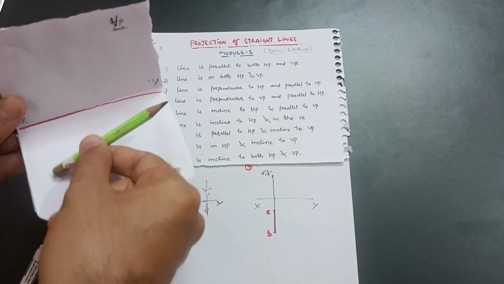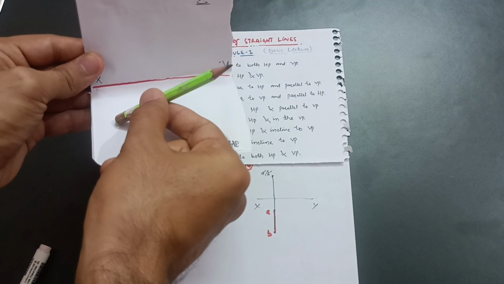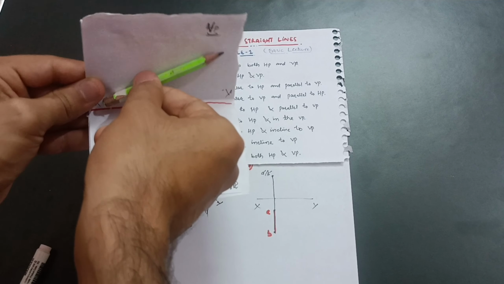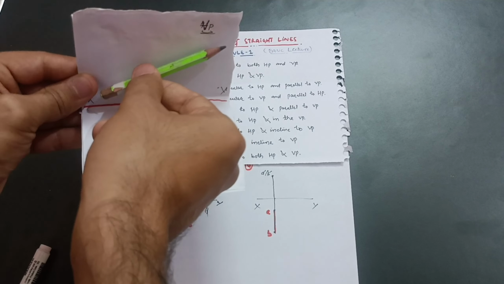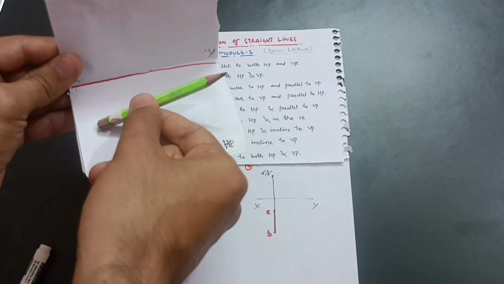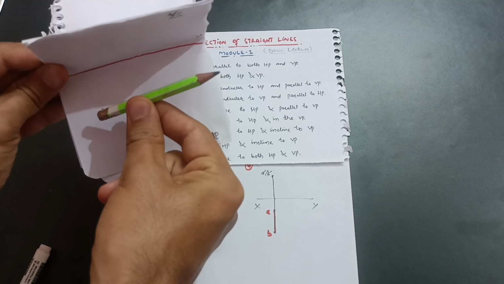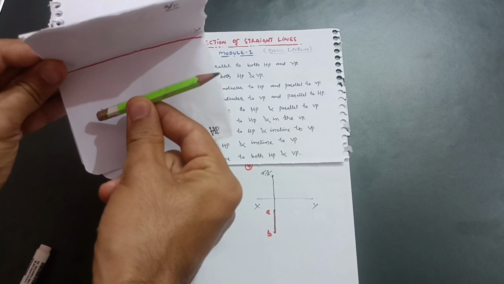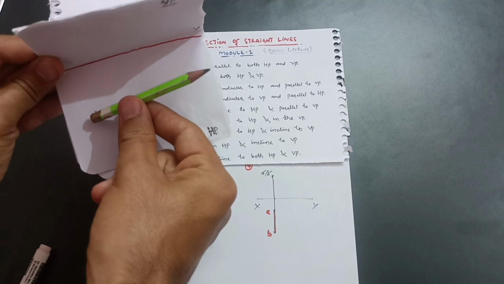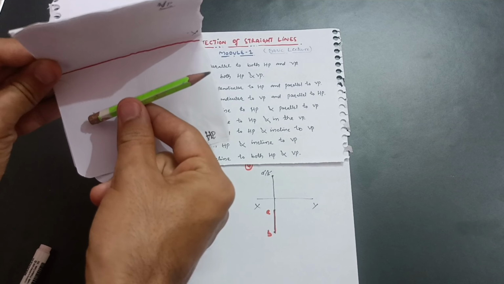Now when you are observing from the front, what you are seeing is a line on the VP, an inclined line you will see over here. Now when you are looking from the top, you will see the line is parallel to HP, but since it is inclined, it will not be visible fully over there.